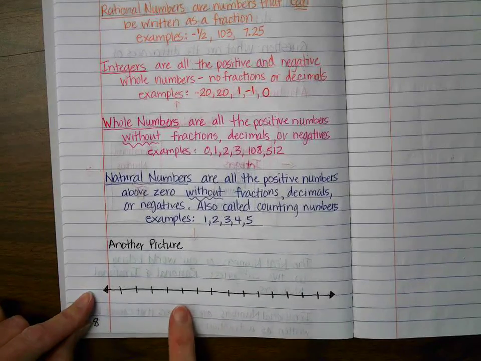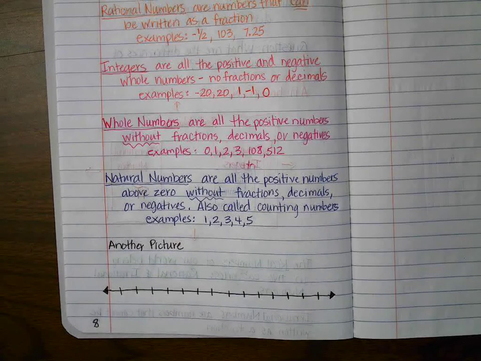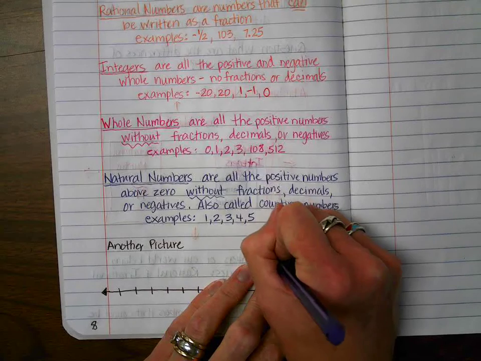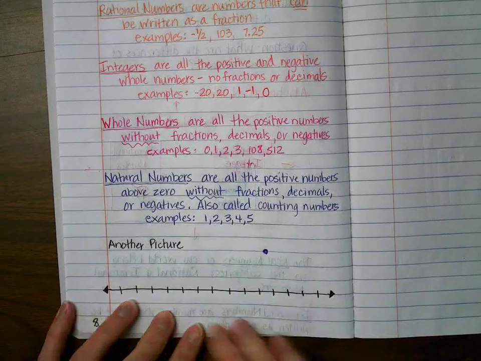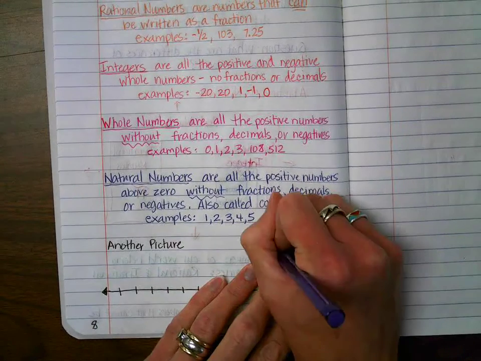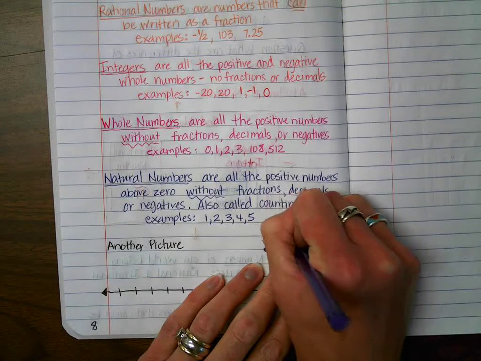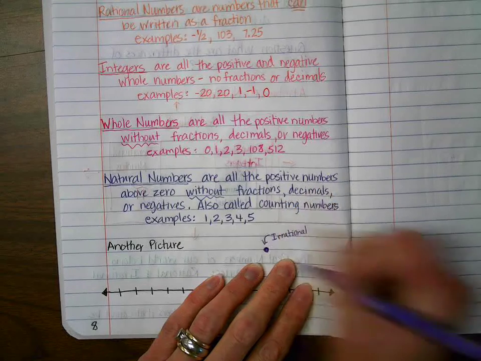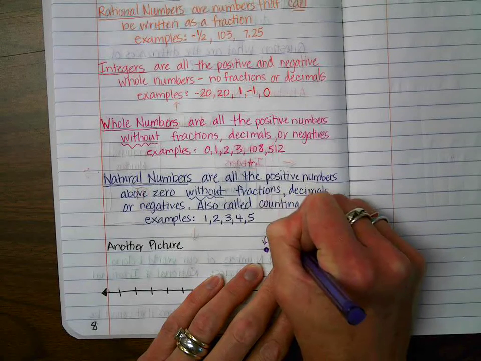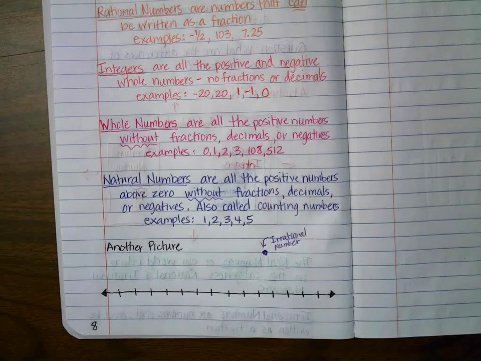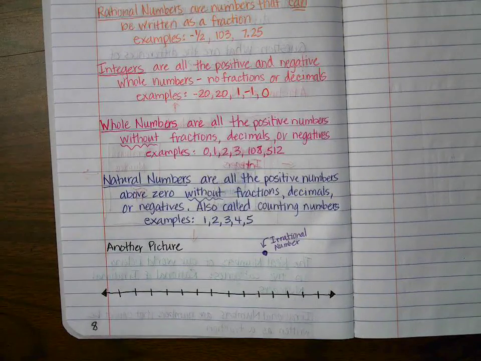The answer is no, because there is no exact point on here that we could put it. So I would like you to make a dot clearly somewhere off the number line, so it's not even touching the number line in any way, and we're going to put an arrow from there, and you are going to write irrational number, because that irrational number doesn't sit anywhere on the number line.